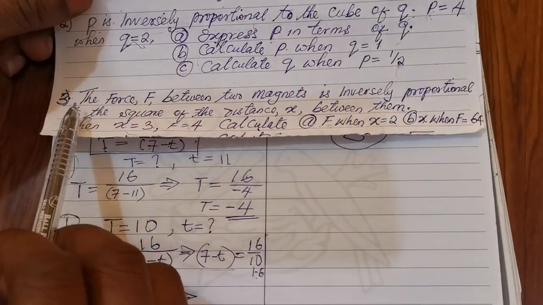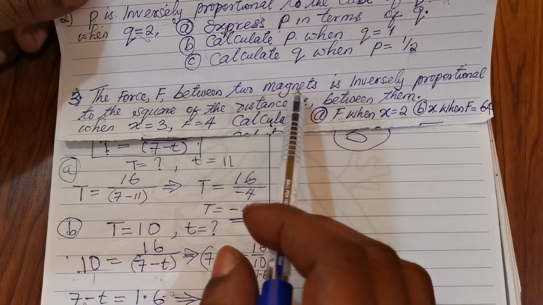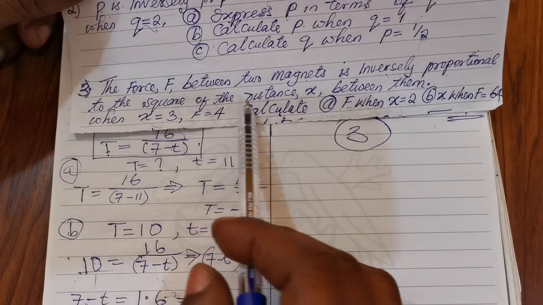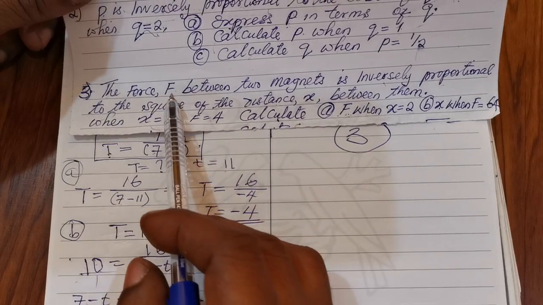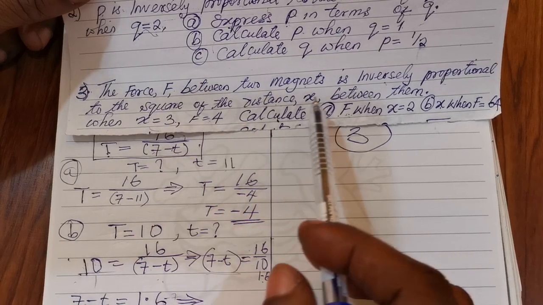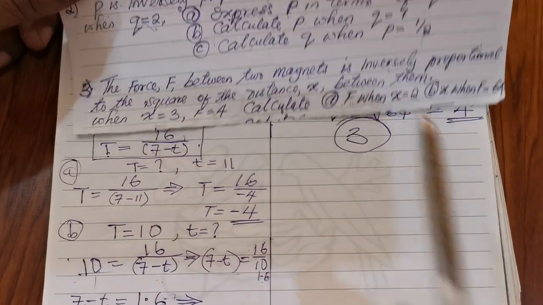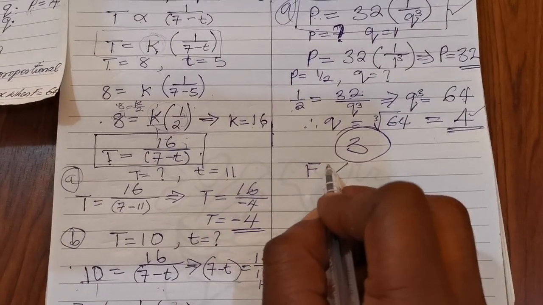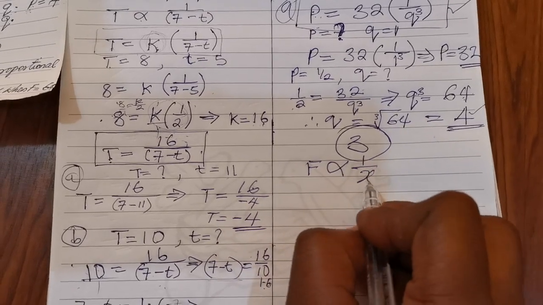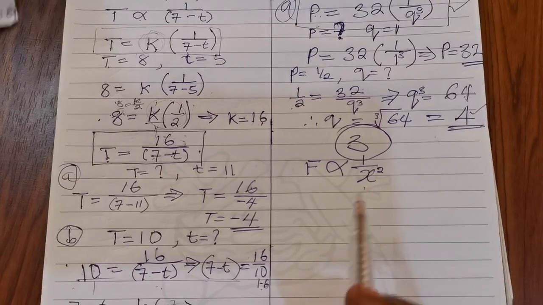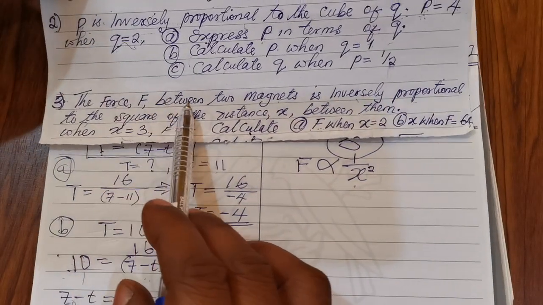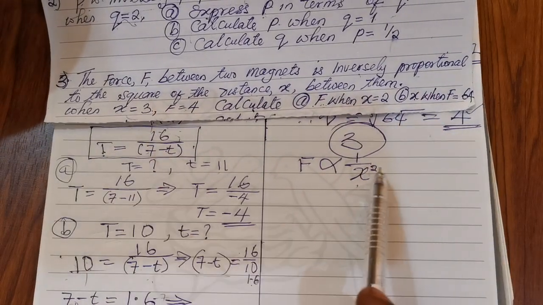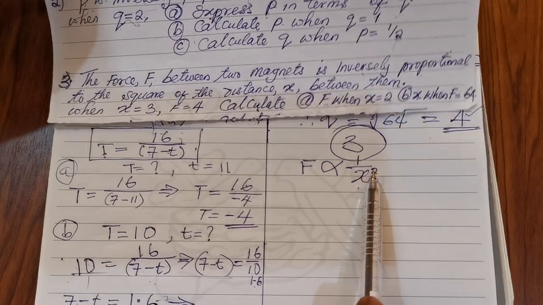It says the force F between two magnets is inversely proportional to the square of the distance x. Okay, let me derive that equation. You say that the force F is inversely proportional, that is 1 over, to the square of x, the distance between them.